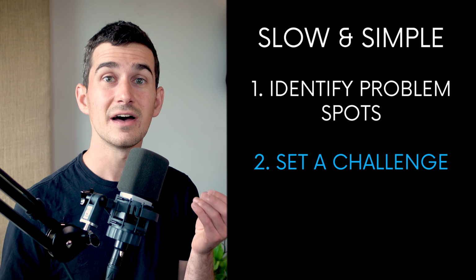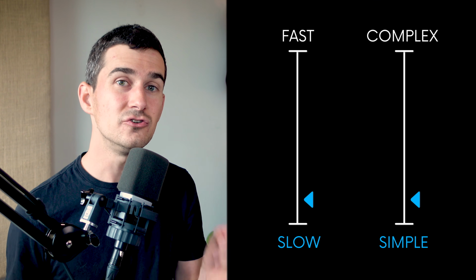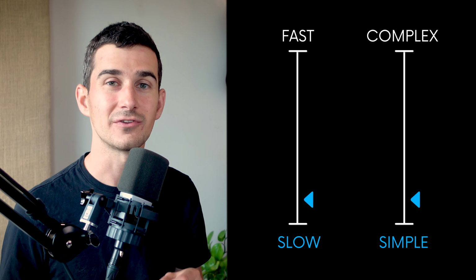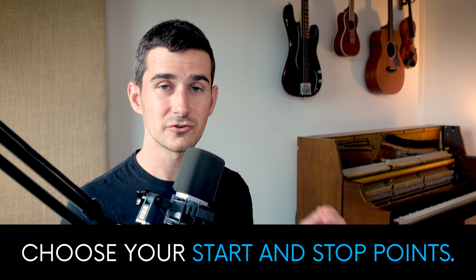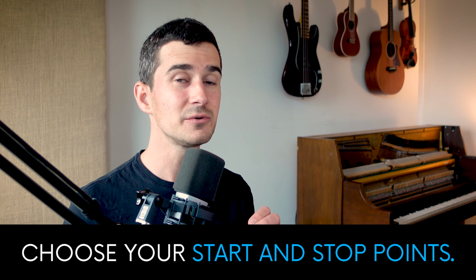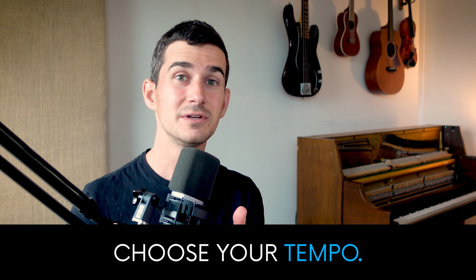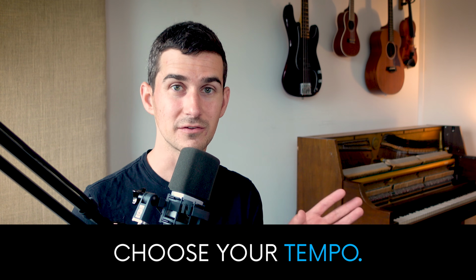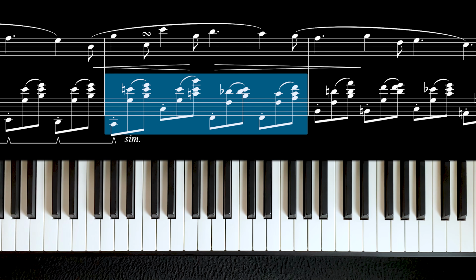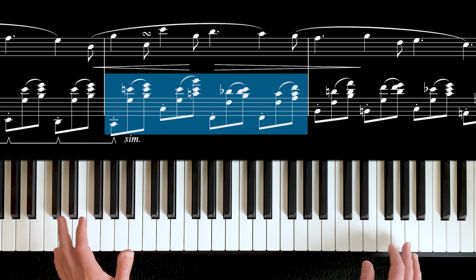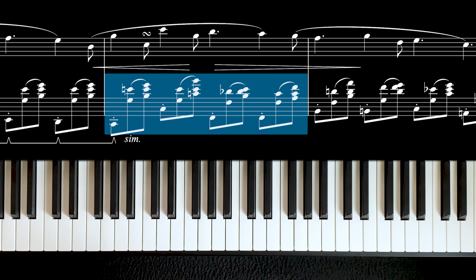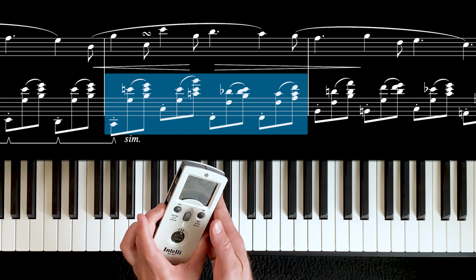So we're going to set ourselves a series of little challenges, starting with the slow and simple sliders all the way down, with the idea that we can do this perfectly on the first or second try. Every time we do this, we need to choose our start and stop points. And stopping where you intend to is, I think, the hardest thing here. You also need to choose your tempo. And if you read sheet music, you're welcome to follow along with me here if you haven't played this Chopin Nocturne. So I'm going to pick this second bar. I'm going to just play the left hand, and I'm going to try it around this tempo. Let's see. Okay, so I picked 45 BPM.